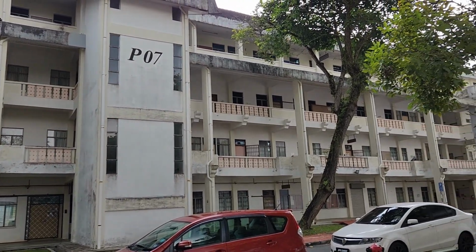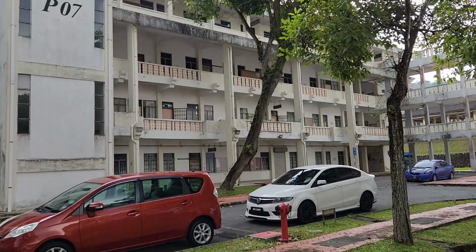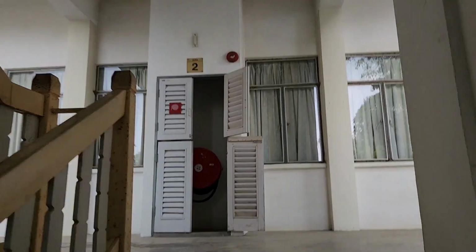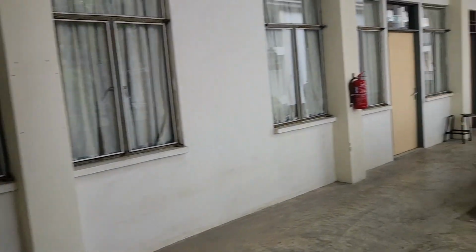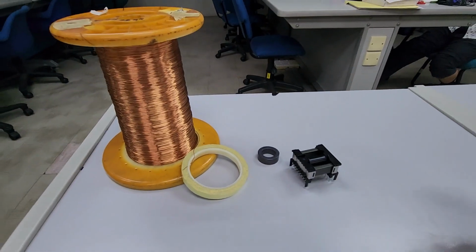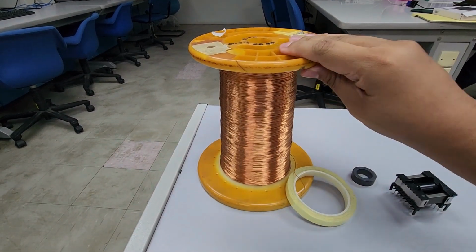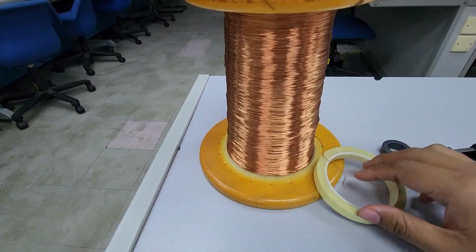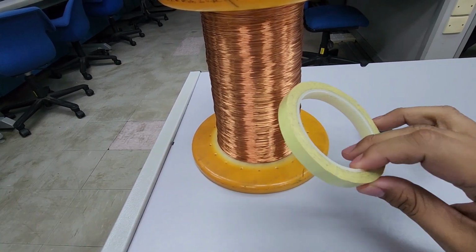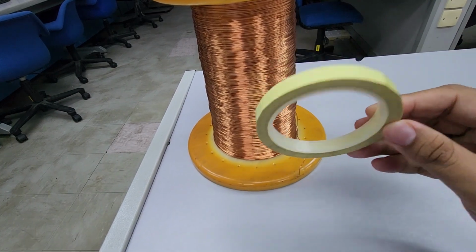You need to go to P7, level 2. You can see there is a power electronics lab here. You can go to the lab and ask Puan Nina for the winding wire, enamel wire, and this one is the polyethylene tape. Don't use normal tape. This one is special tape, 30 to 40 ringgit.